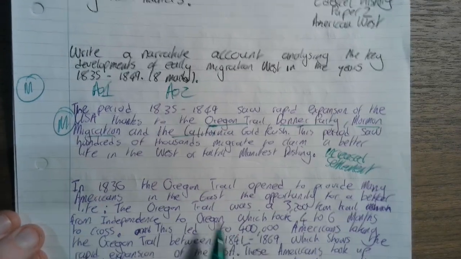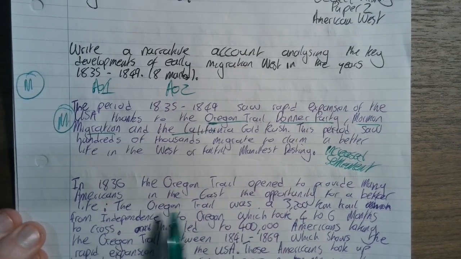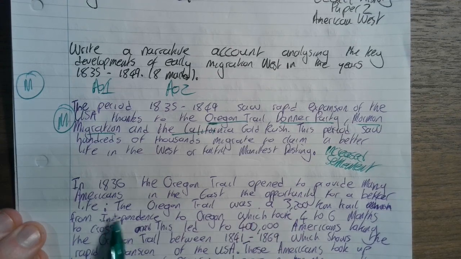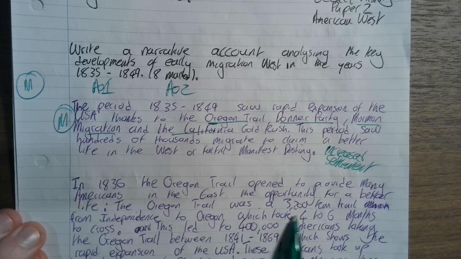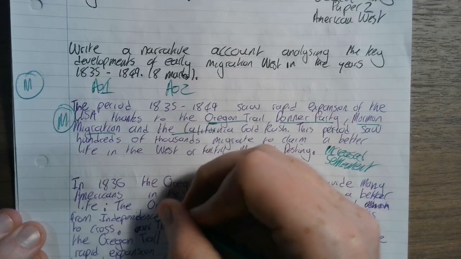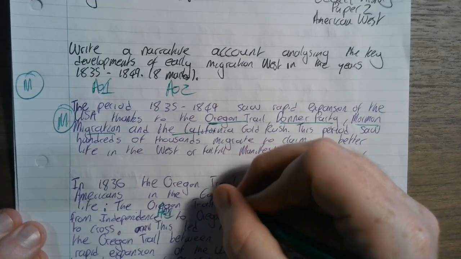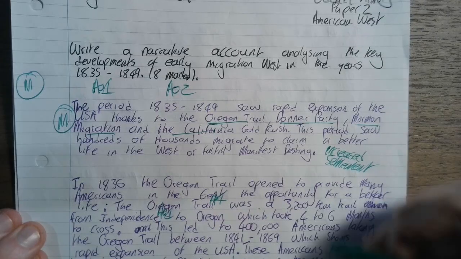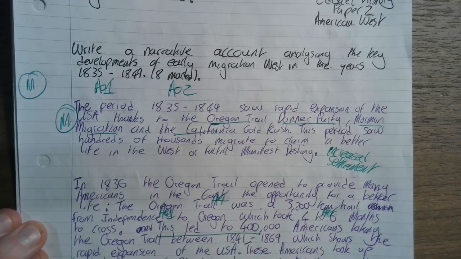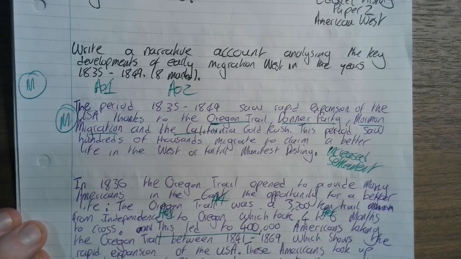In 1836, the Oregon Trail opened to provide many Americans in the East the opportunity for a better life. The Oregon Trail was a 3,200 kilometre trail from Independence, Missouri. So I've got AO1 here. And again, I've got loads of AO1 here, which took 4 to 6 months to cross. This led to 400,000 Americans taking the Oregon Trail between 1841 and 1869, which shows the rapid expansion.